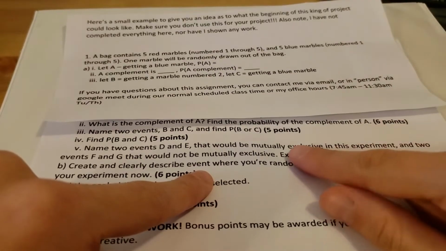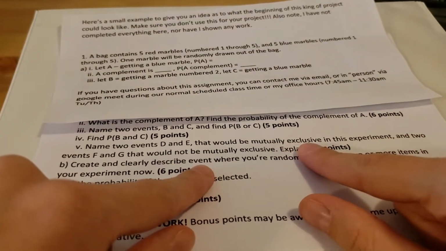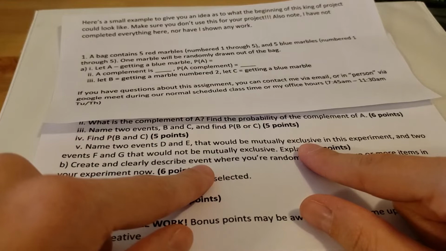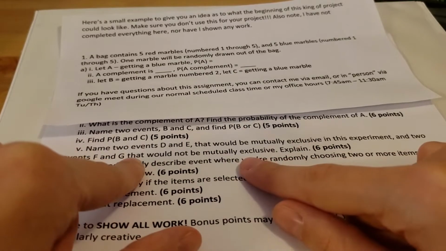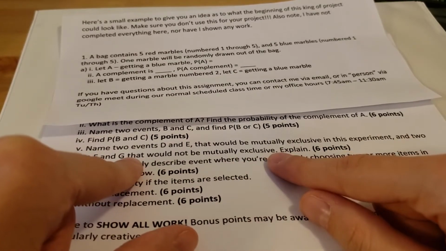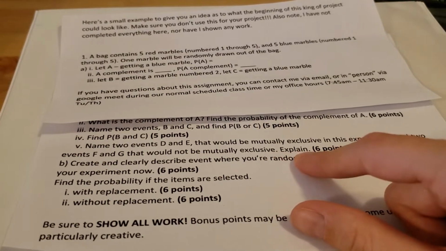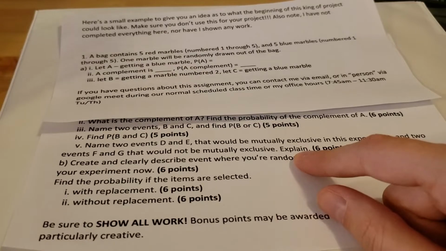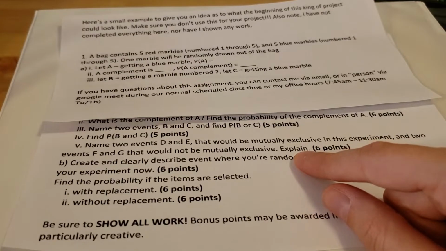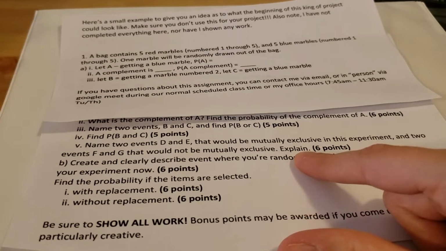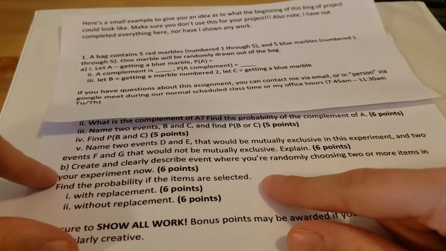You're going to have to go again, check what the definition of mutually exclusive is in order to answer that. And 2 events F and G that would not be mutually exclusive. So again, you're going to need to know what mutually exclusive is to come up with these examples. And then when we say explain, you should cite the definition of mutually exclusive to explain why they are or are not mutually exclusive. Now let's look at B.